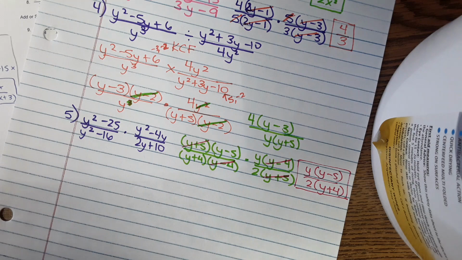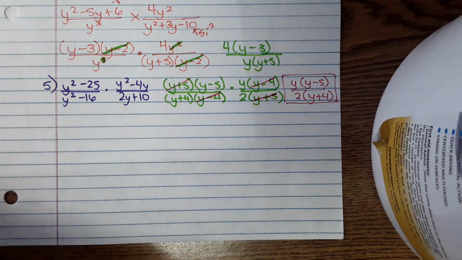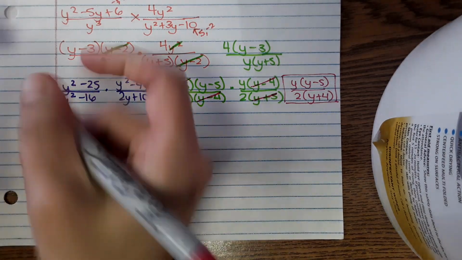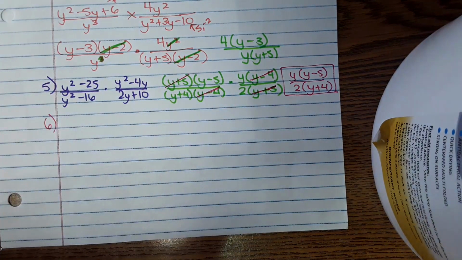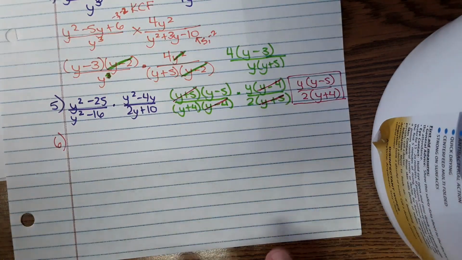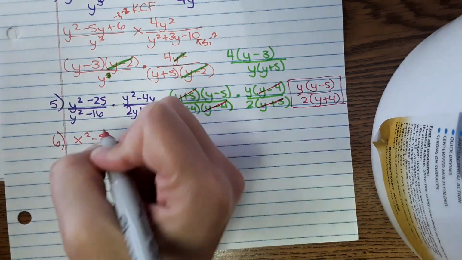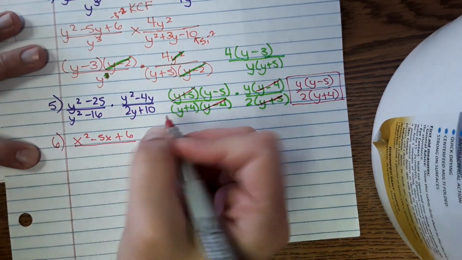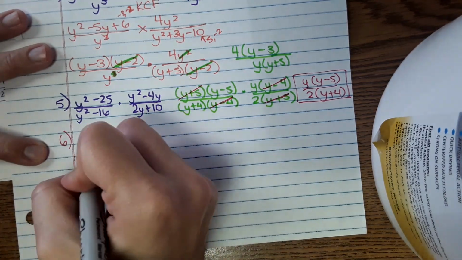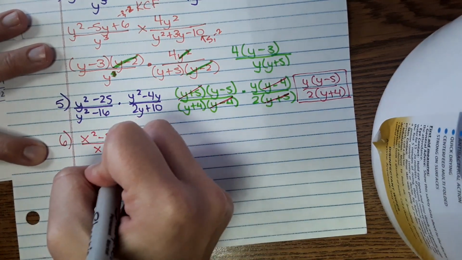Okay. Continuing. Number 6. Writing it down, x squared minus 5x plus 6 over x squared minus 4.